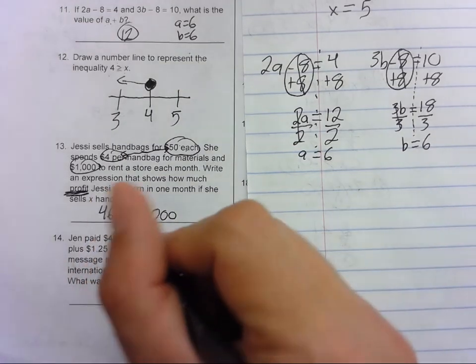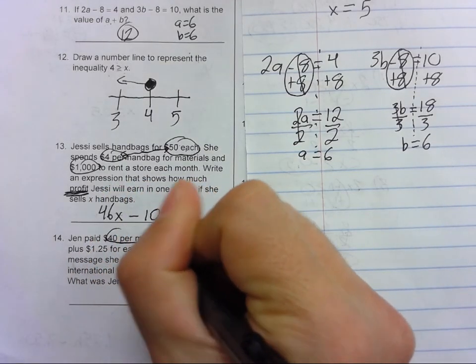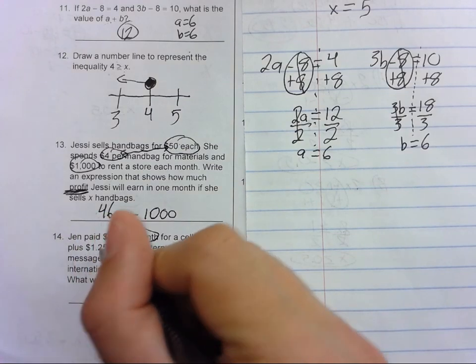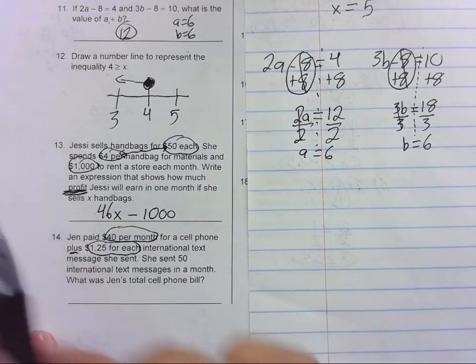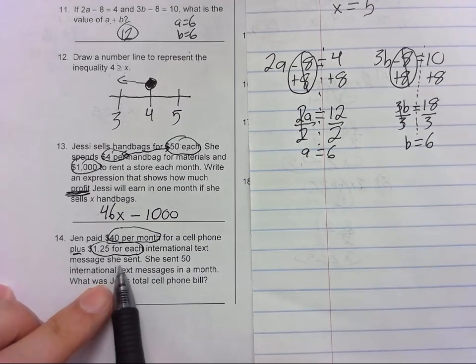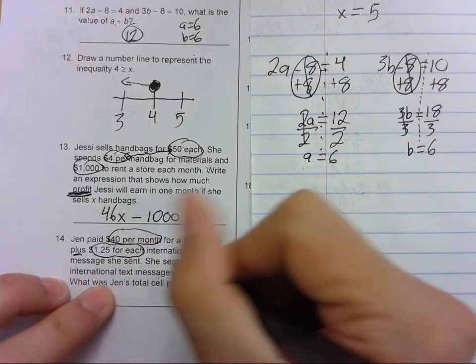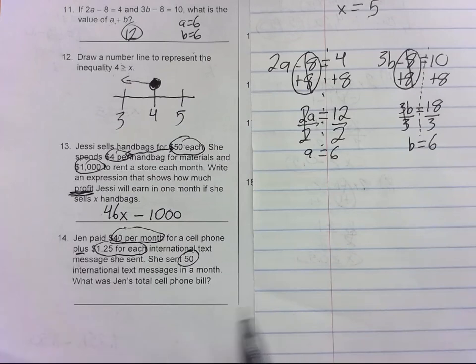Jim paid $40 per month for a cell phone plus $1.25 for each international text message. She sent 50 international text messages. What was her cell phone bill?